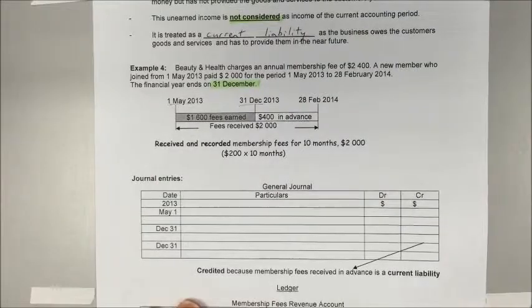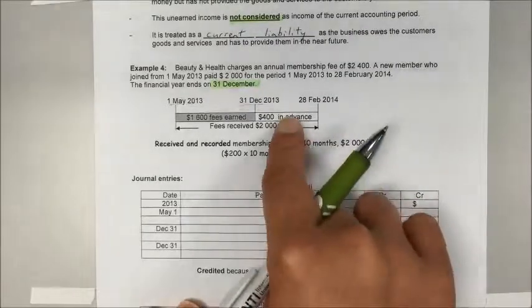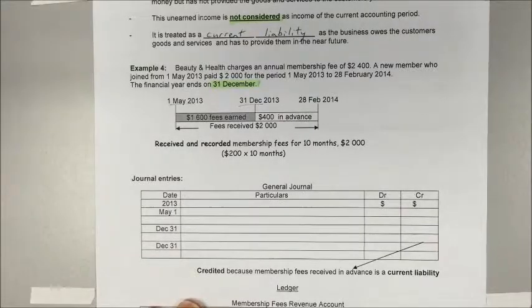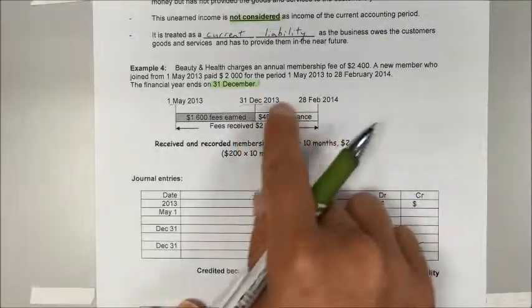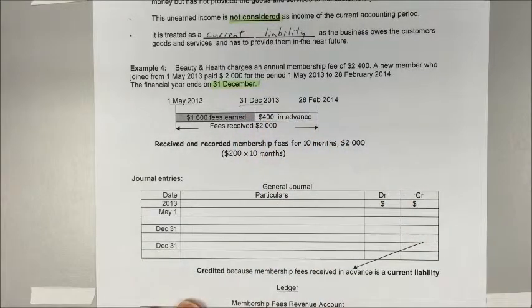So this business will not have earned this income that was received for January to February 2014 as at 31st December 2013. So this part of the income received must be treated as unearned income at the end of the financial period, which is 31st December 2013. Now let's take a look at how we record this in the general journal.